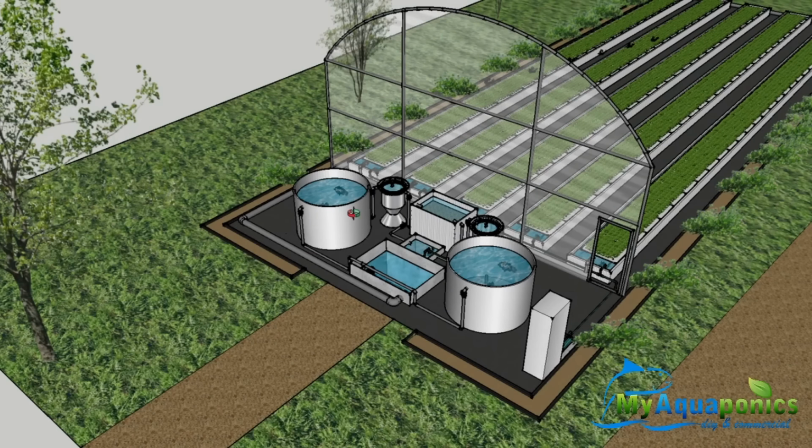In this setup, you have two fish tanks, each measuring about 2 meters in diameter by 1.4 meters high. So that will give you about 4,500 liters per tank. That will be 9,000 liters total volume in these two fish tanks. Keep in mind that with a stocking density of 30 kilograms of fish per 1,000 liters, you would only really be able to supply enough nutrients for half of these grow beds. These grow beds in total amount to about 110 square meters.